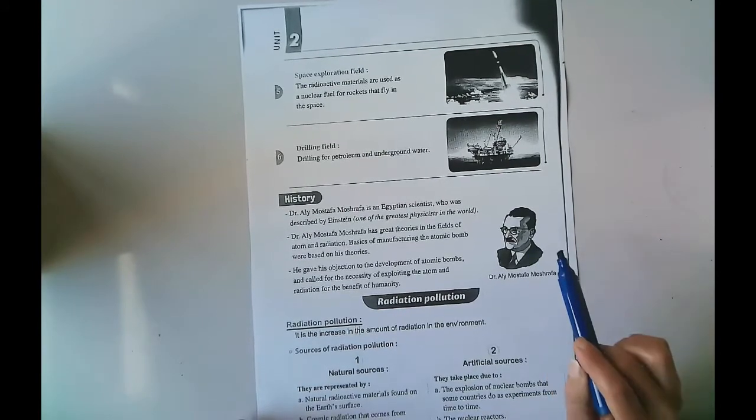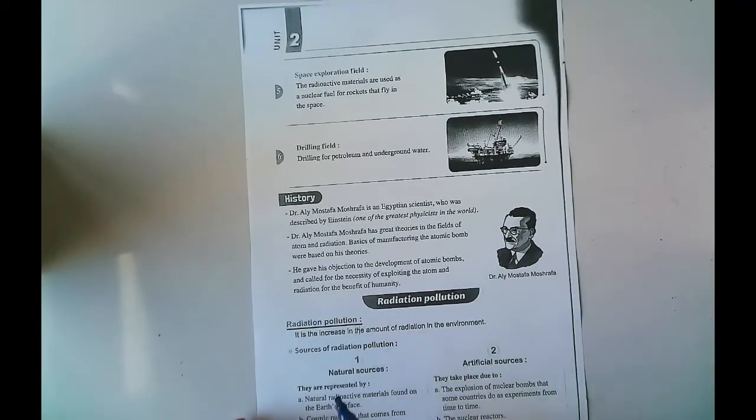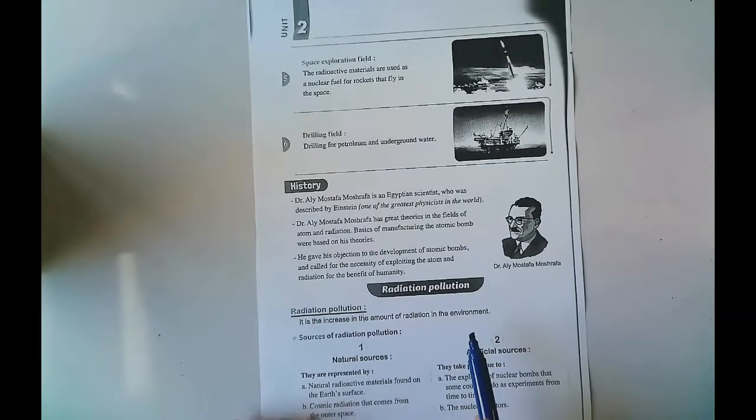for the benefit of humanity. Radiation pollution is the increase of the amount of radiation in the environment, from either natural or artificial sources. Natural sources are natural radioactive elements found on Earth's surface and cosmic rays. Artificial sources are explosions of nuclear bombs or nuclear reactors.